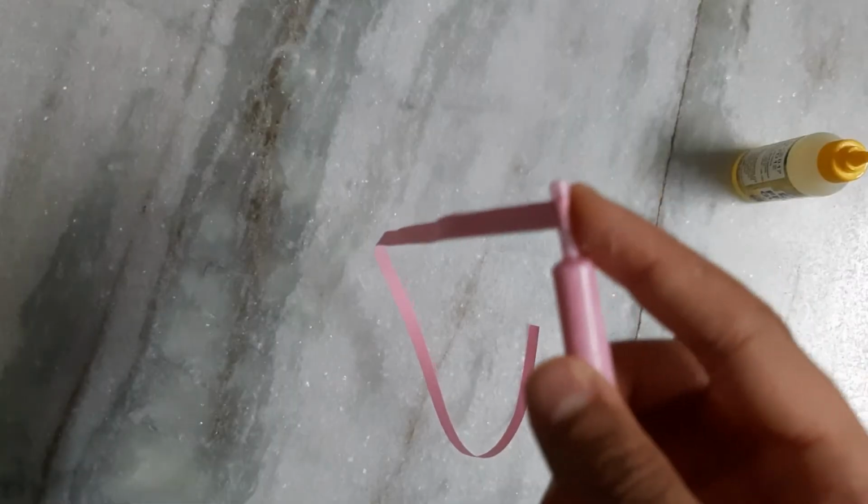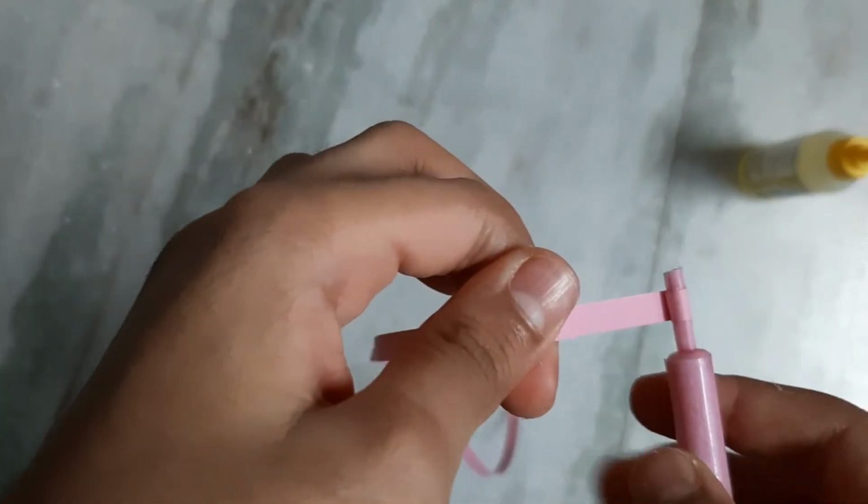Now repeat the same step. Start doing it like this.